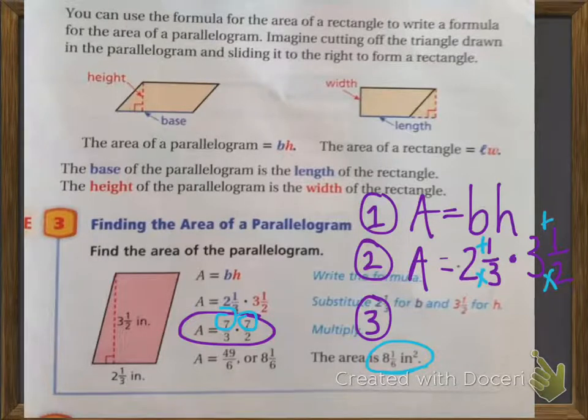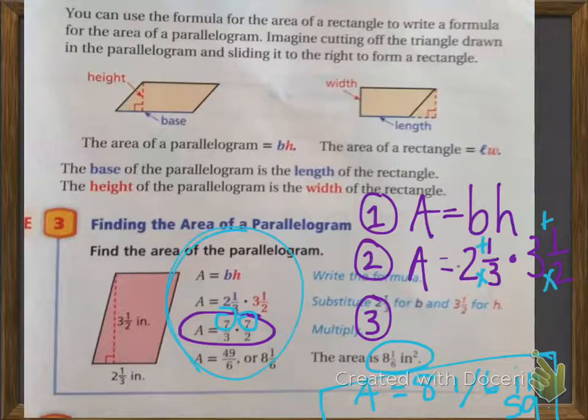So in your email that you send to me with your answer key, you're going to have A equals 8, space, slash 1/6. It'll be kind of weird. And then you can say inches squared, SQ. Okay, this is what can go in your email to me. On your piece of paper or in your notebook, you need to have all of these steps.